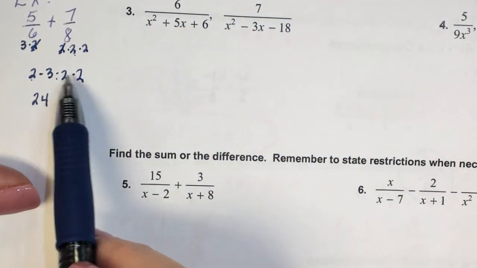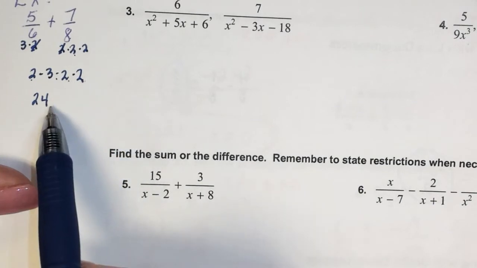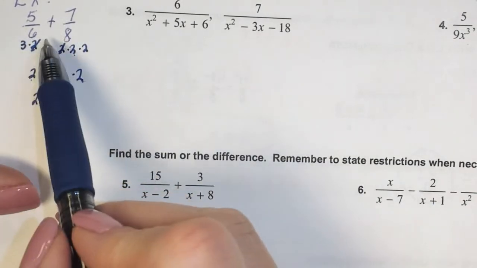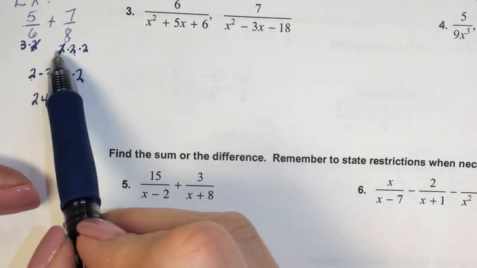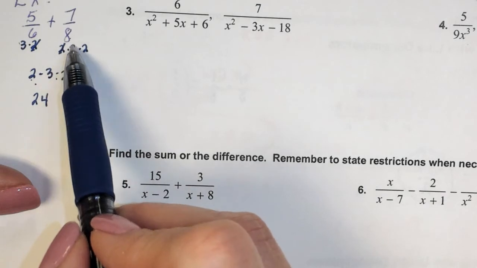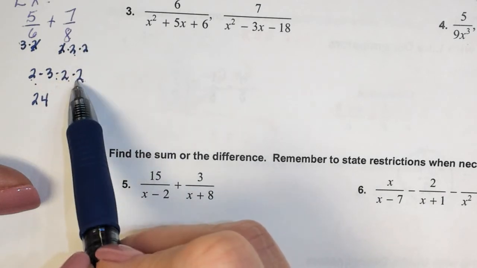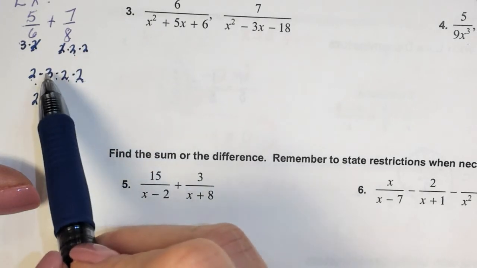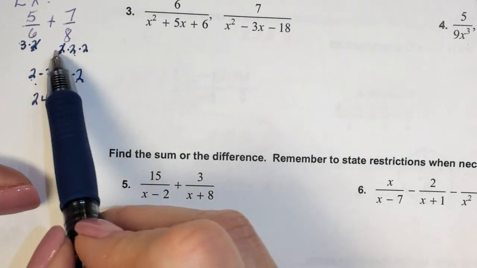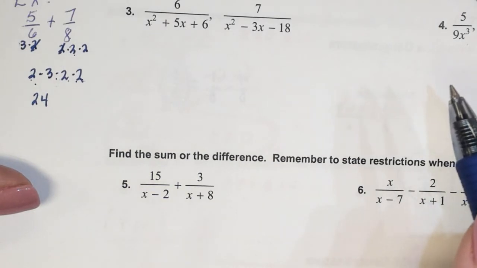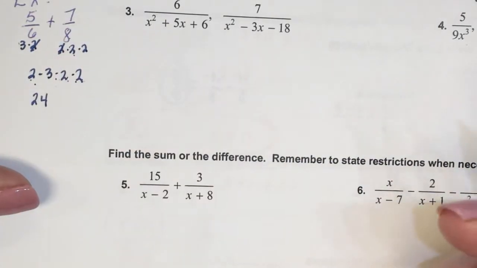2 times 3 is 6, times 2 is 12, times 2 is 24. That's how we get the least common denominator. If they have a factor in common, it's used once. I have to use this factor, this factor, and this factor. But I don't have to use 4 2's. I only have to use 3 2's because one of them is common to each. Okay? And then you would know how to go from there.